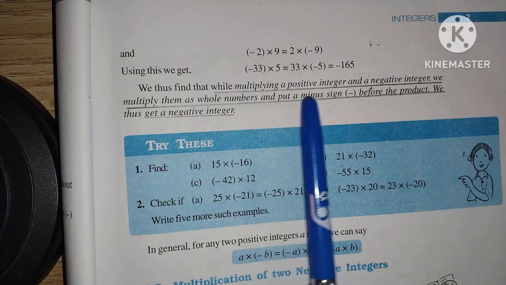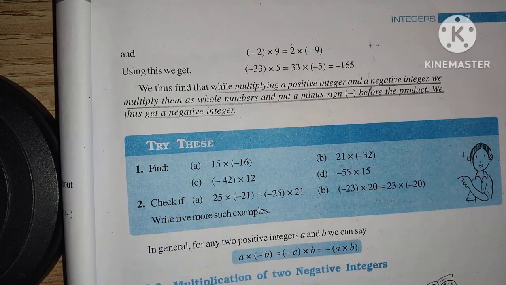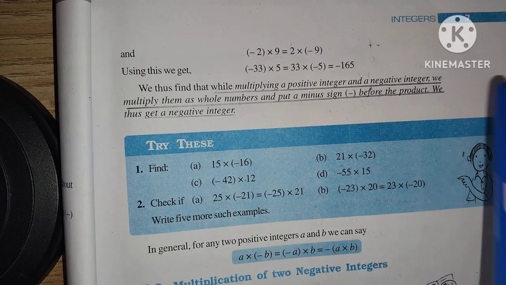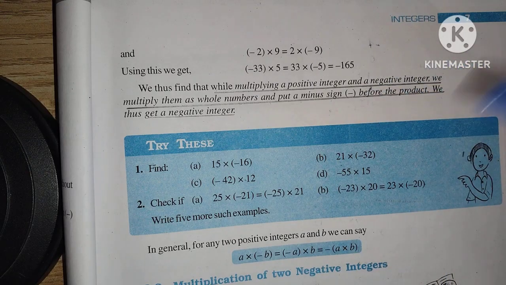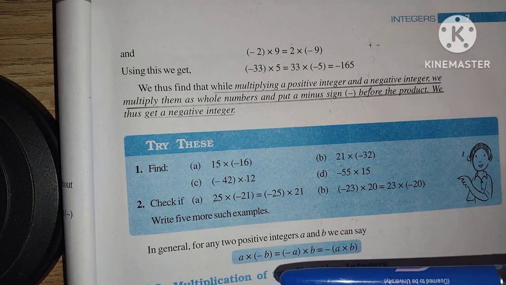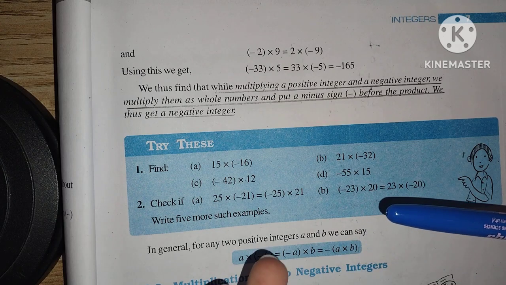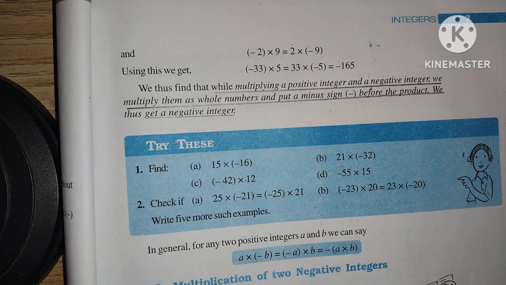numbers and then put a minus sign before the product. We thus get a negative integer. Already I have told you in the shorts that while multiplying a positive integer and a negative integer, I mean different signs, we have to multiply them as whole numbers. Then we have to add the minus sign in front of the product.